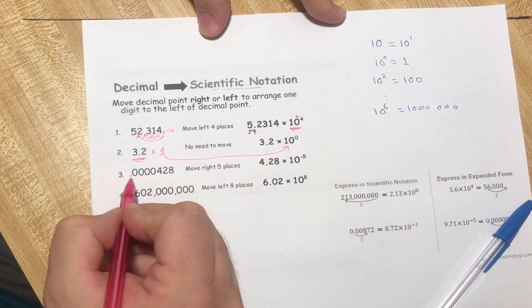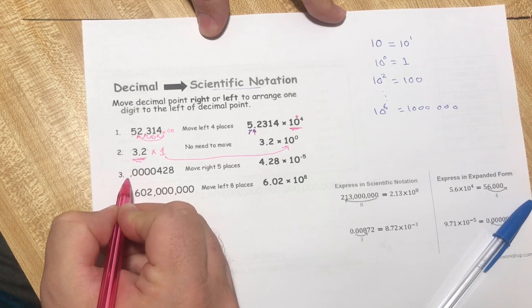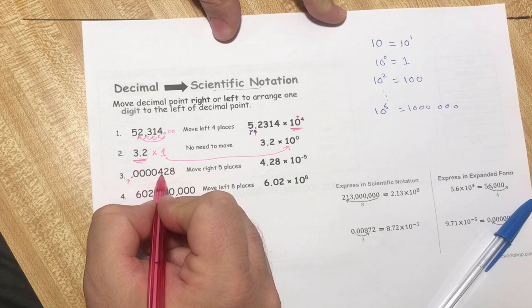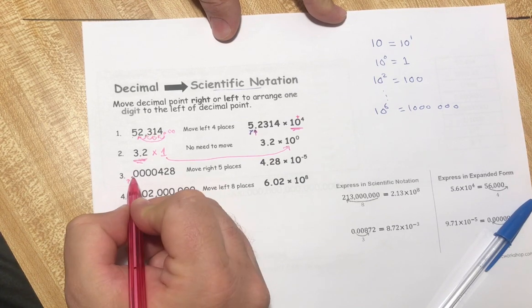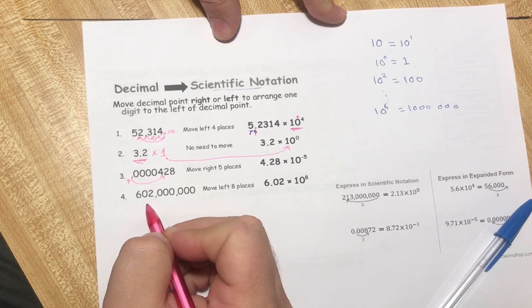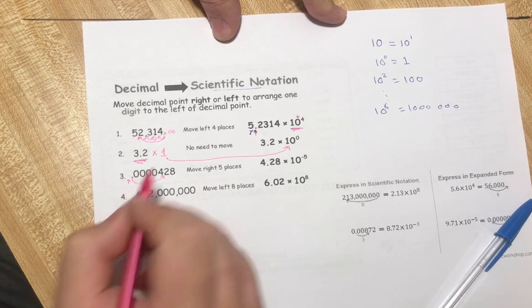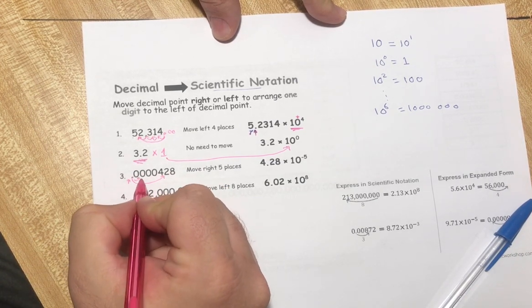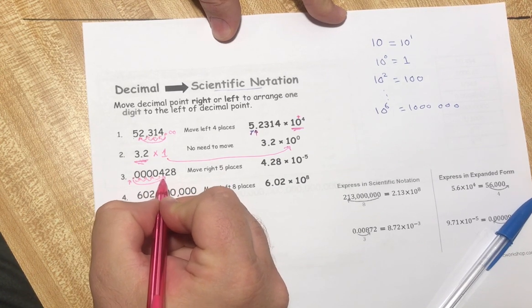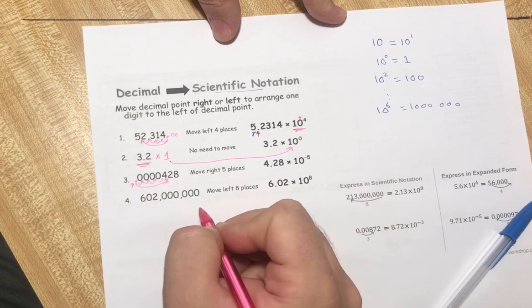In this case, this is the decimal point, and we don't have any digit here. The first digit is 4. We need to move this decimal point to the right of this digit. We need to move it 1 step, 2 steps, 3, 4, 5 steps, but we move it to the right.